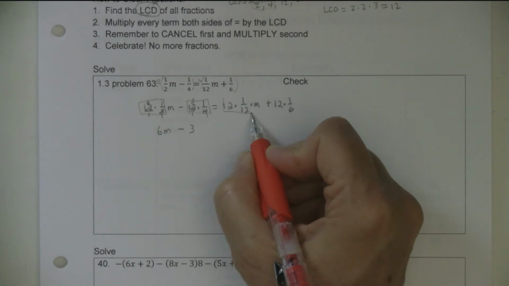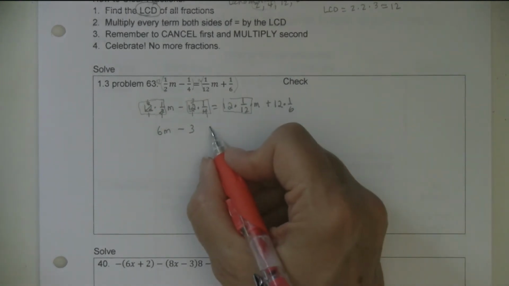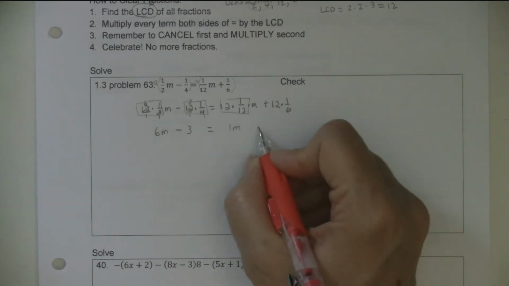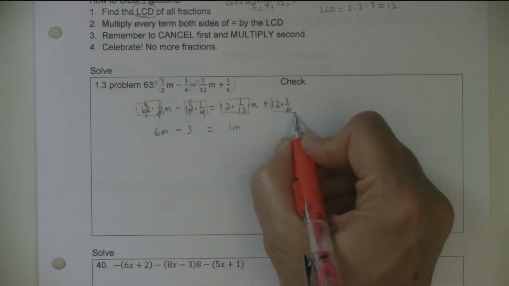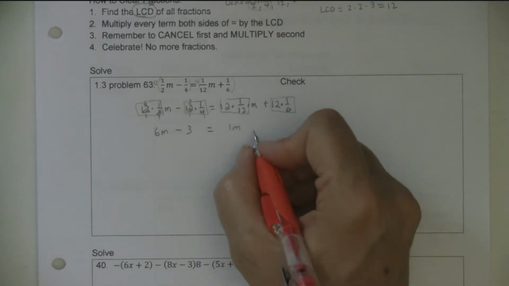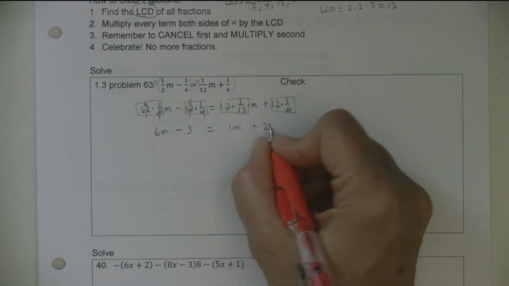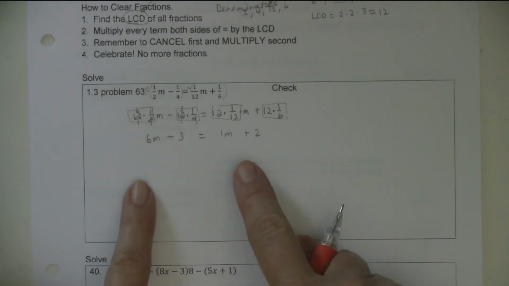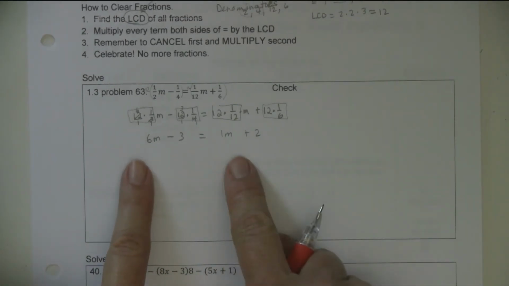And so 12 times 1/12 is 1. So that's 1m. My choice whether I just write m or 1m. And 12 times 1/6 is 2. Right? I could write that over 1, do it on my calculator. My choice. I have now made it where there are no fractions.